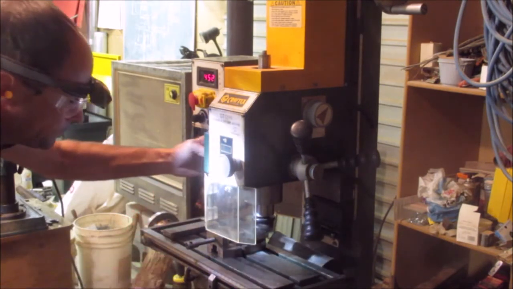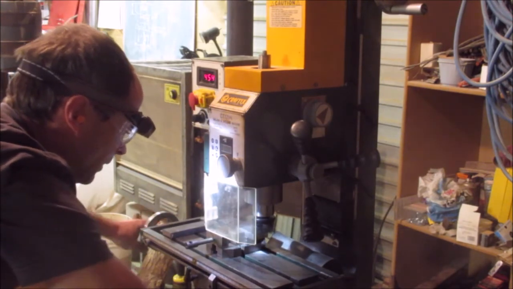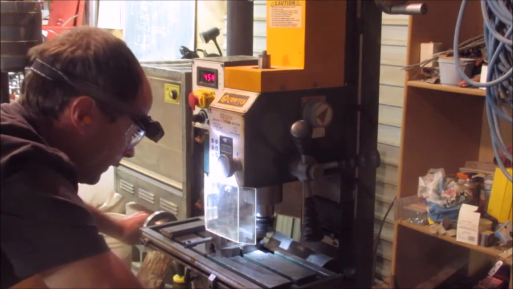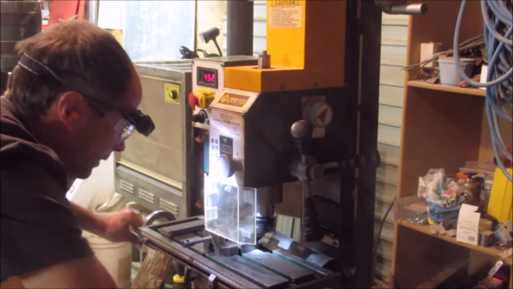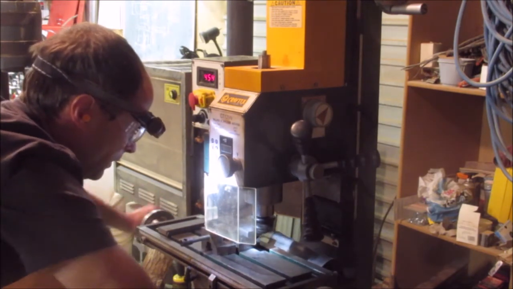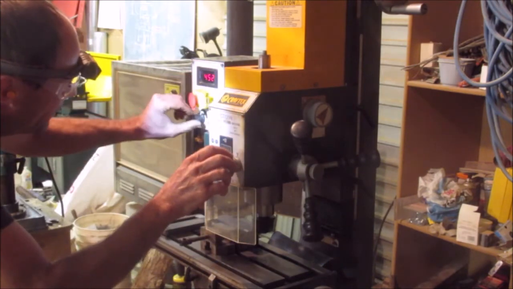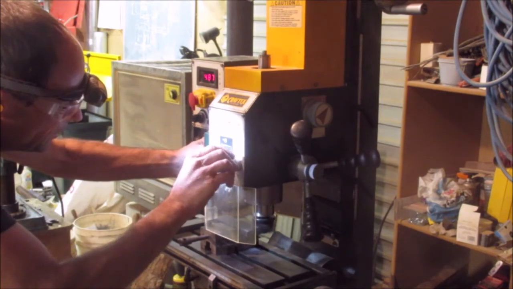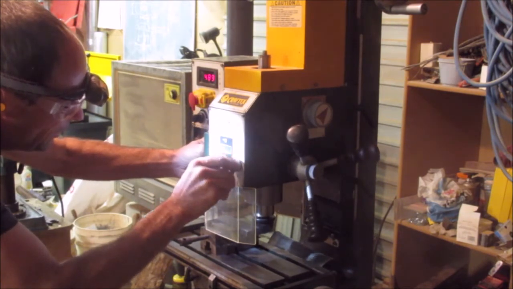Zero. And take a light cut. Gonna try 10 thou.